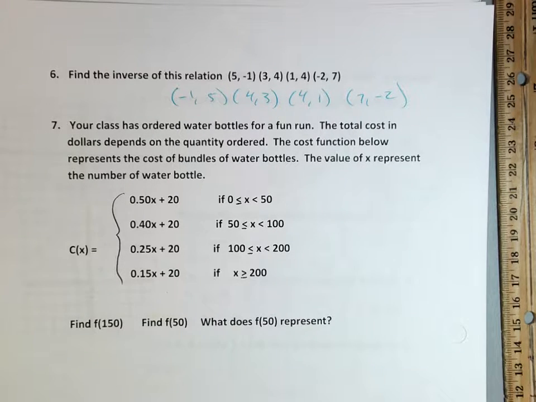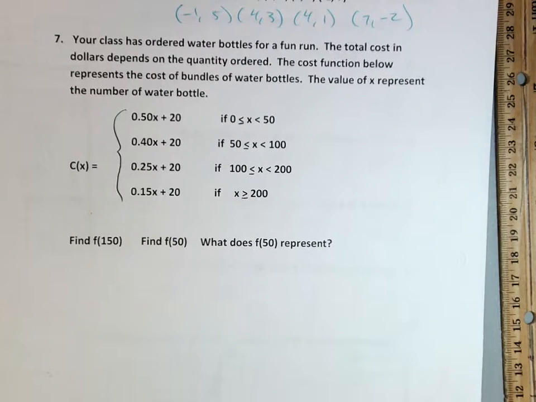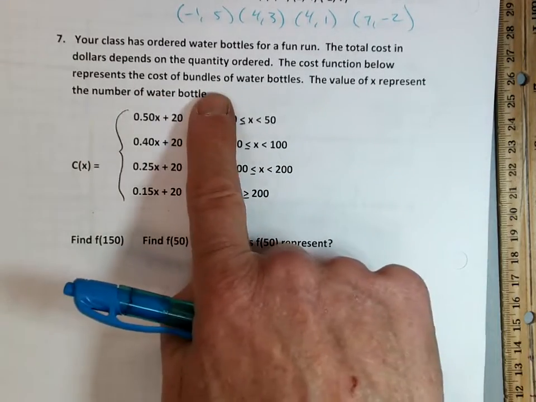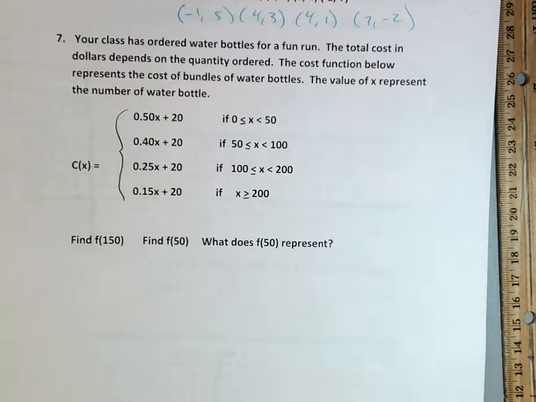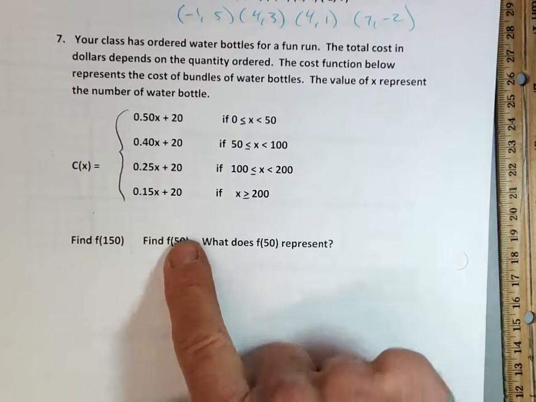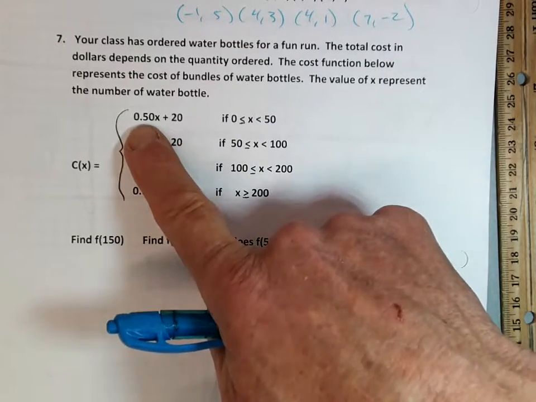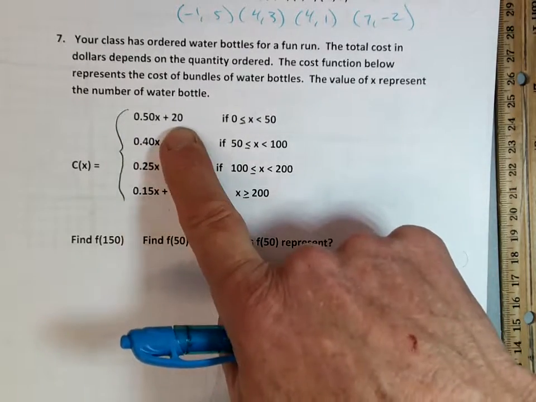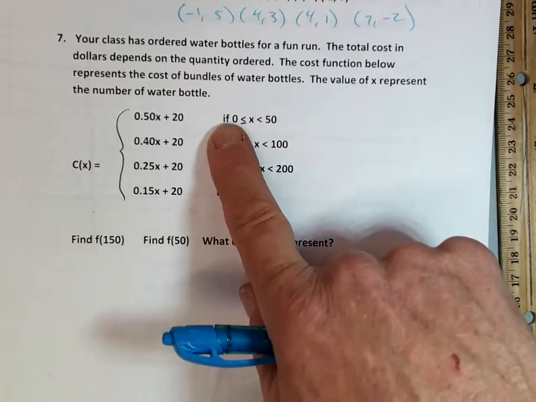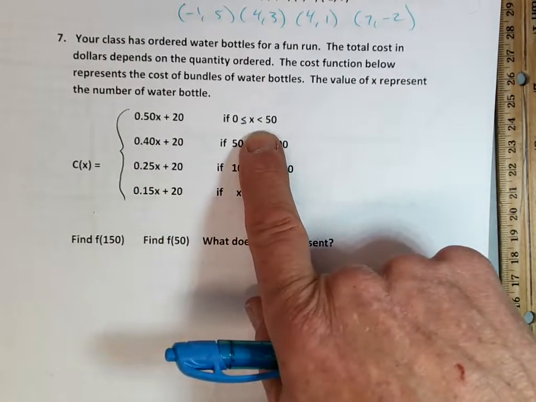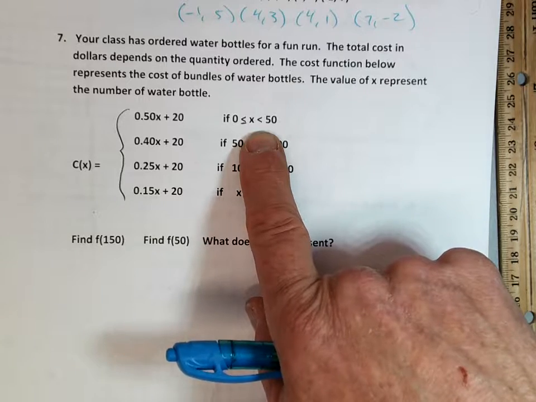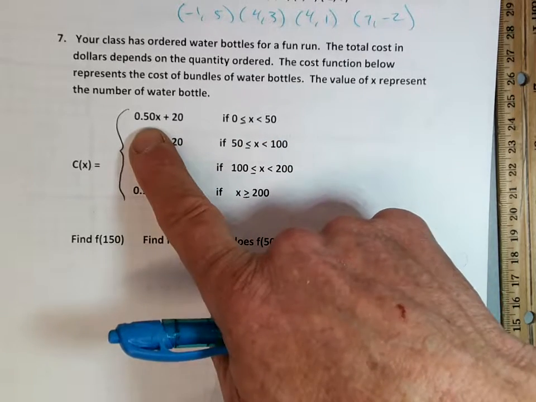Now 7. All right. Okay, your class has ordered water bottles for a fun run. The total cost in dollars depends on the quantity ordered, okay? The cost function below represents the cost of bundles of water bottles, okay? The value of X represents the number of water bottles, okay? So here's what, if you look at these things, 50 cents a bottle plus 20, if you buy 0 to 49 bottles, got it? So you're buying in bulk.